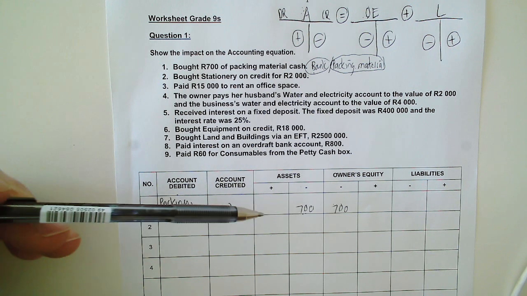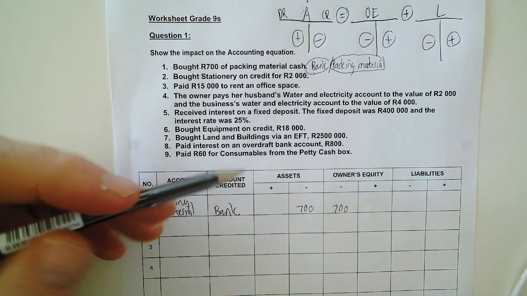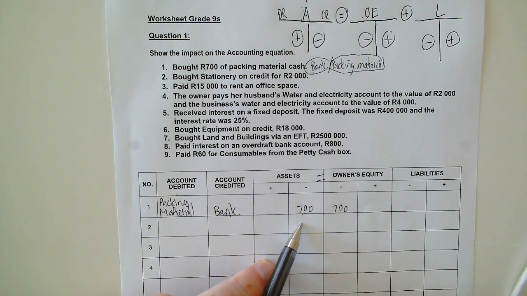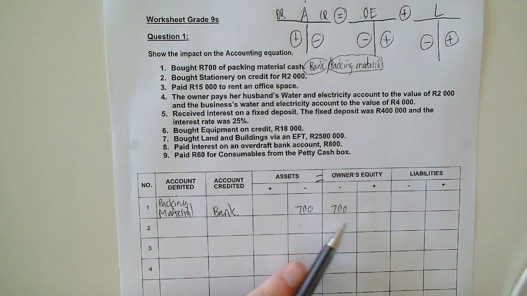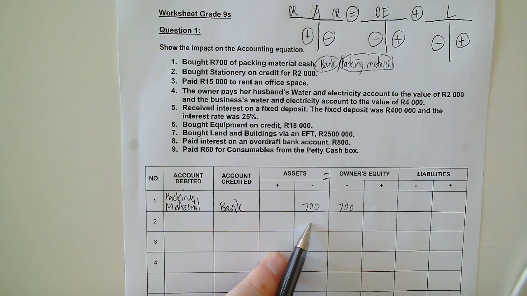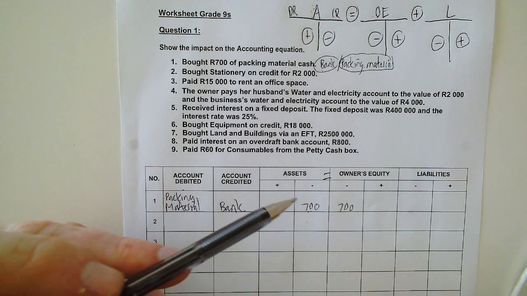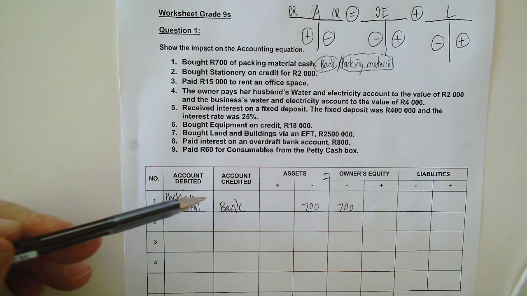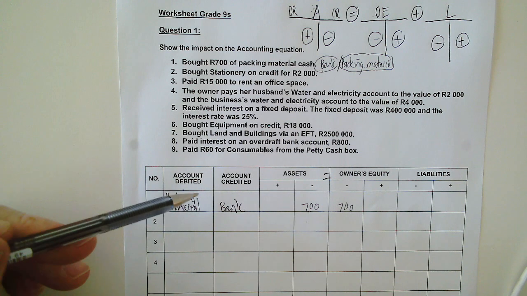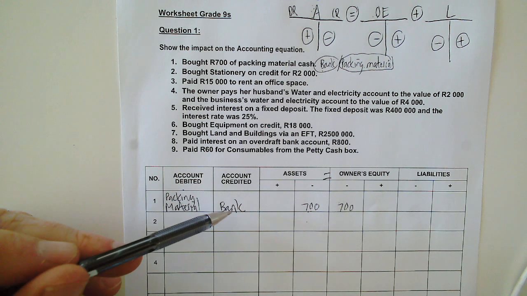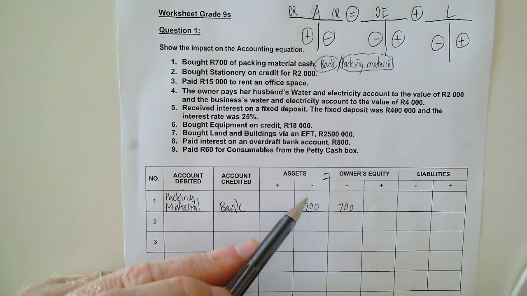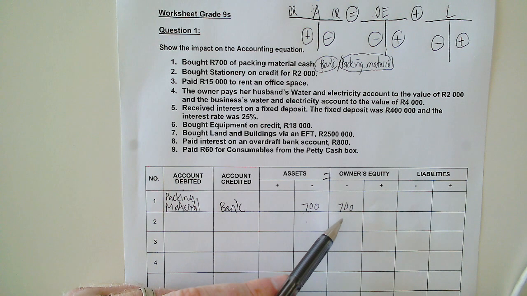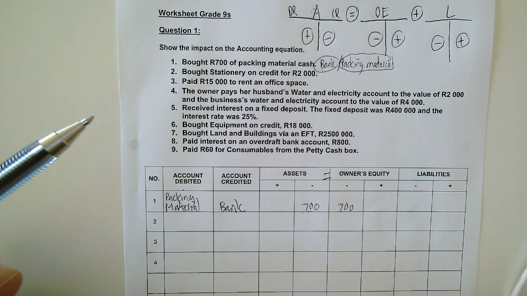Okay, so that's the first transaction. And now how do you test yourself? There's an equal sign in the middle there. Minus 700 is equal to minus 700. Is that correct? Yes, that is the same. You must have a debit and a credit under the accounts where you actually name or mention the specific account. There's a debit and a credit. And on the asset side, there's a credit, but on the owner's equity side, there is a debit.